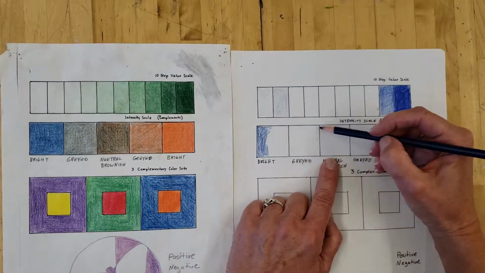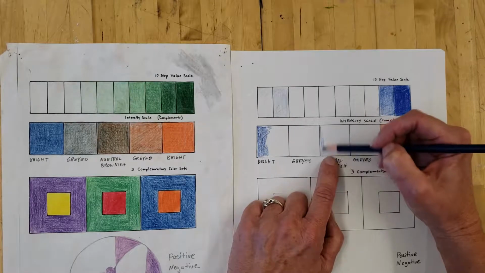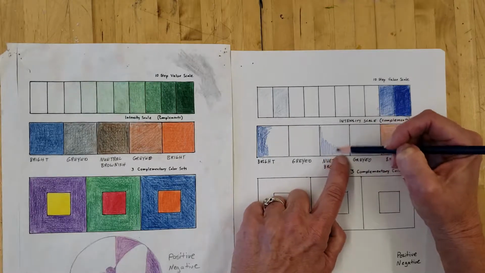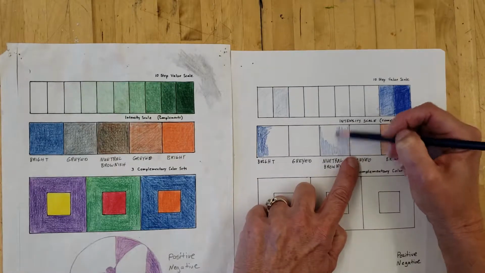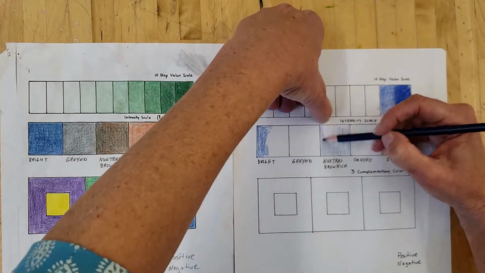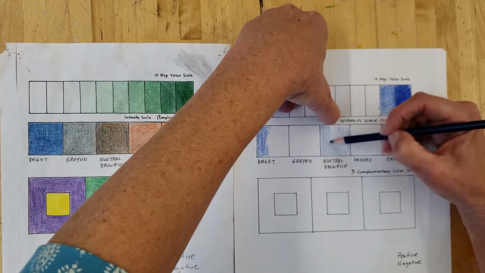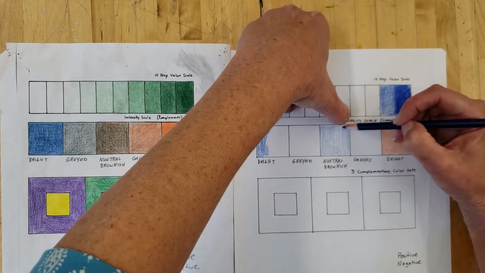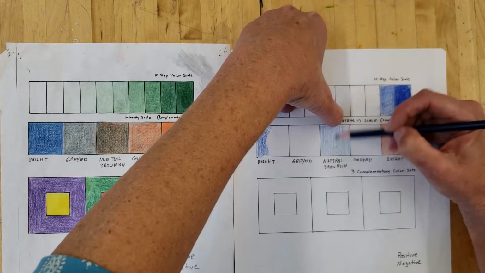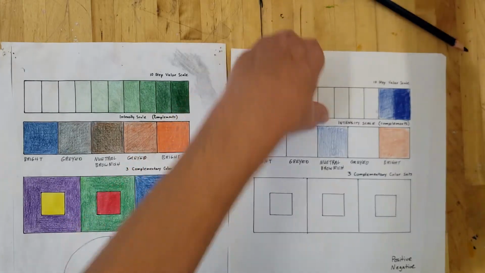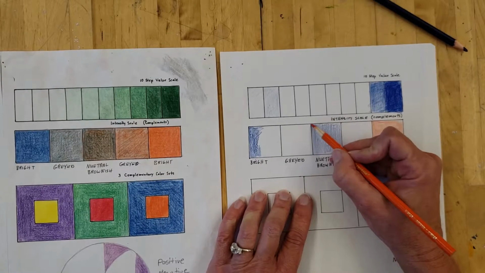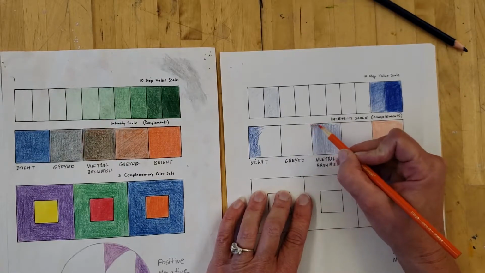The neutral, the idea behind the neutral is you're using about the same amount of blue and orange, and you will start to get a brownish color. So I'm going to jump straight to that middle, because that's what I feel like doing. It really doesn't matter which square you do next, but it's about layering complements. So I'm going to start putting that orange on top.